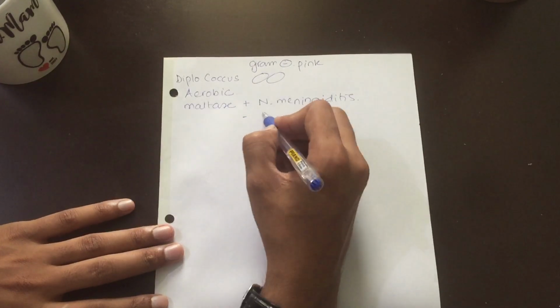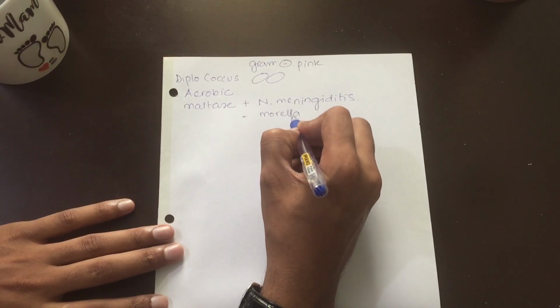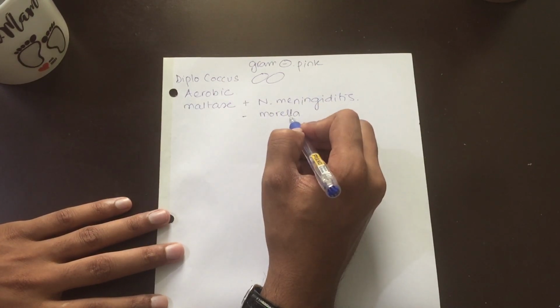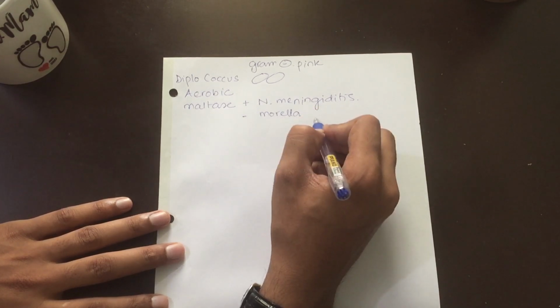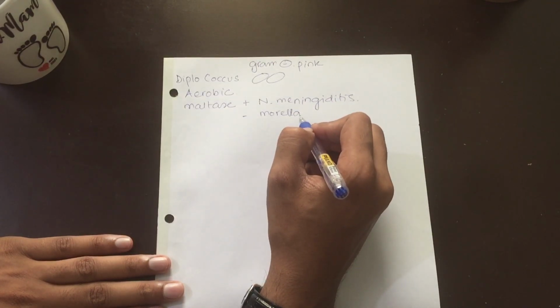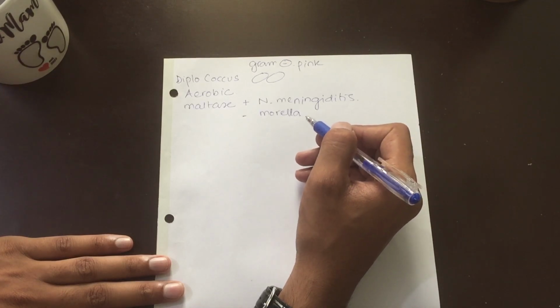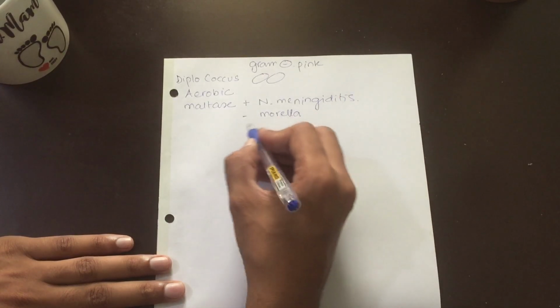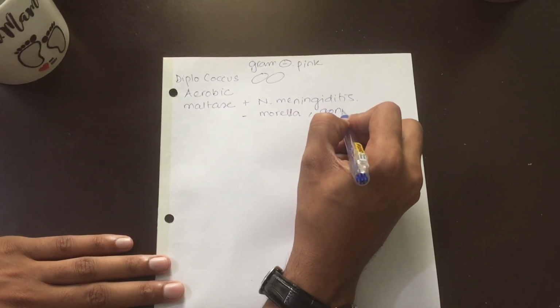and on maltose negative, a special one, Moraxella, which is quite low yield, but when we get it on our test, then this low yield gets into a tricky question, and it will give relatively high marks on USMLE. And then obviously the negative one is gonorrhea.